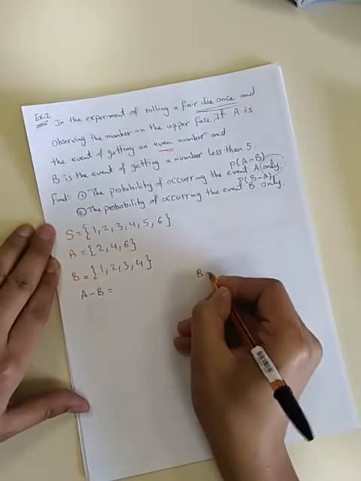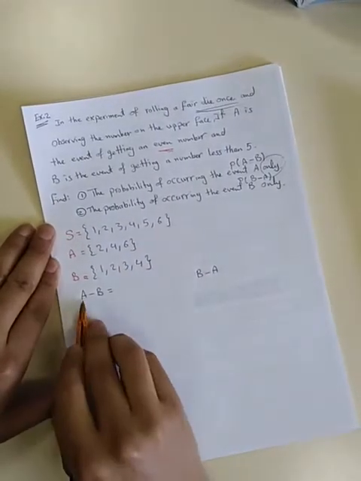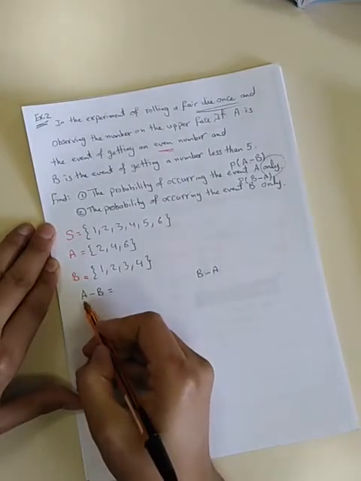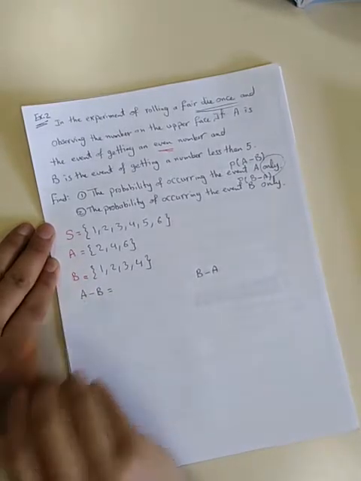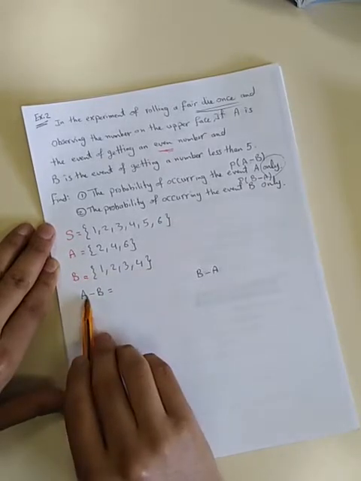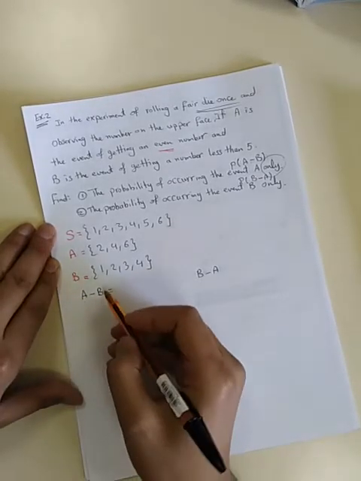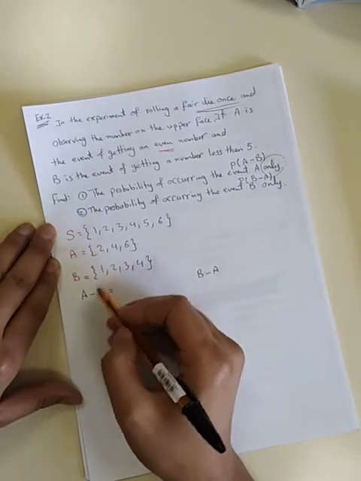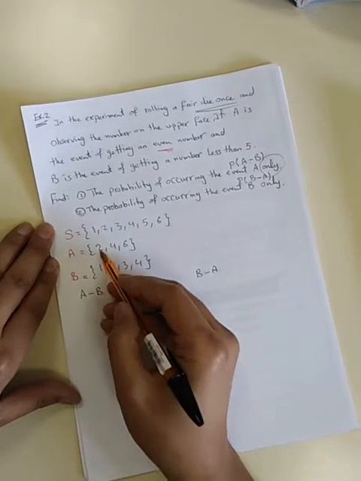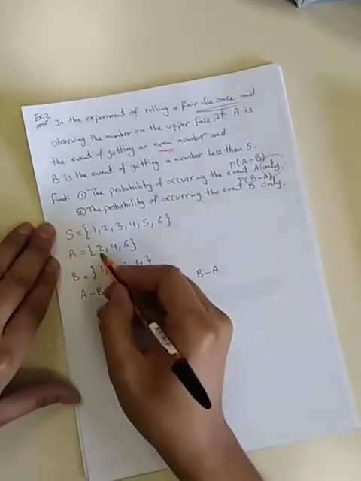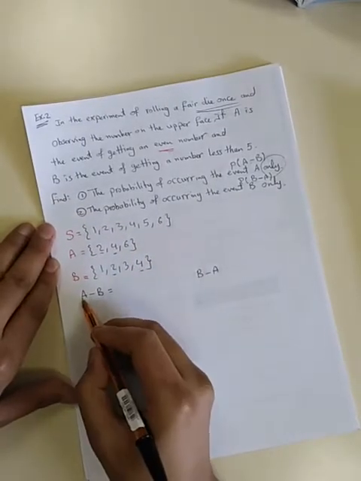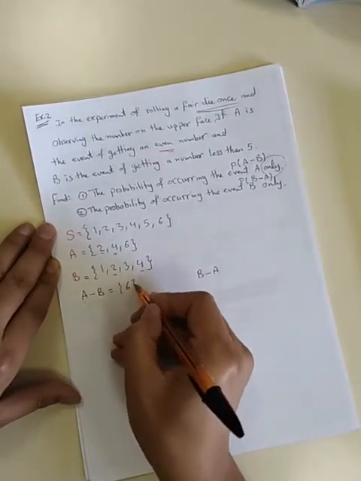B difference A. A difference B, what is the meaning of the difference? Elements in A and not in B. Hence, we will cancel the common elements and take the rest in the first. The common between A and B: 2, 4. The rest in A is only 6.